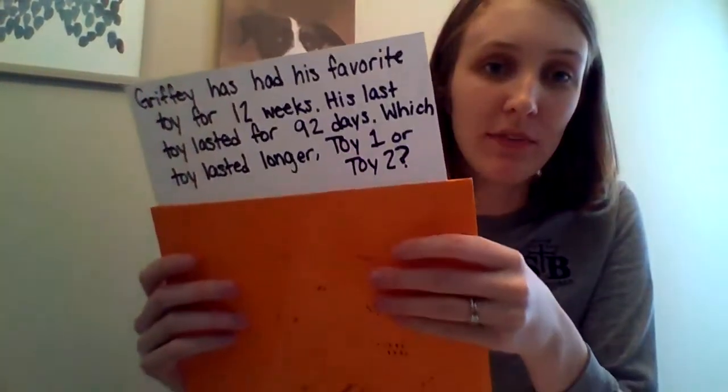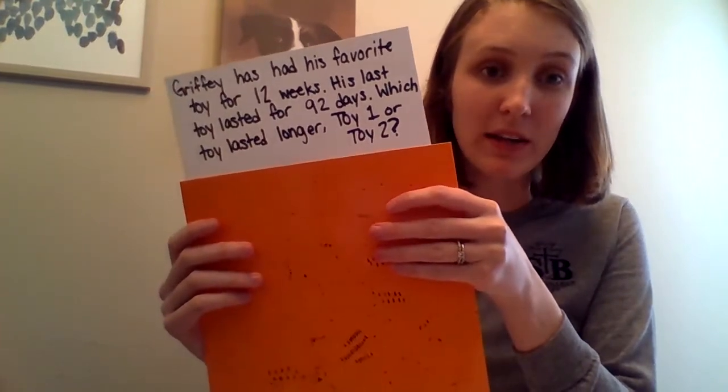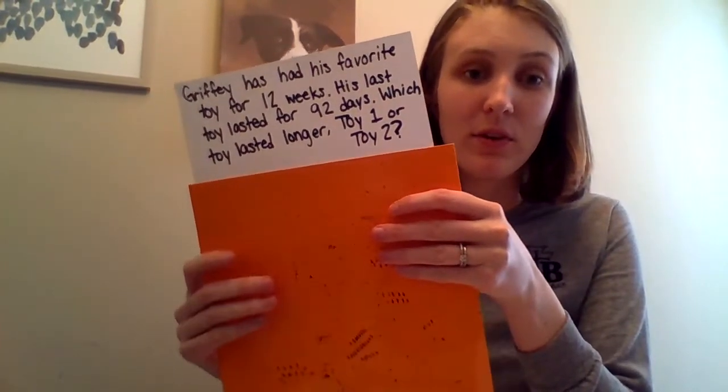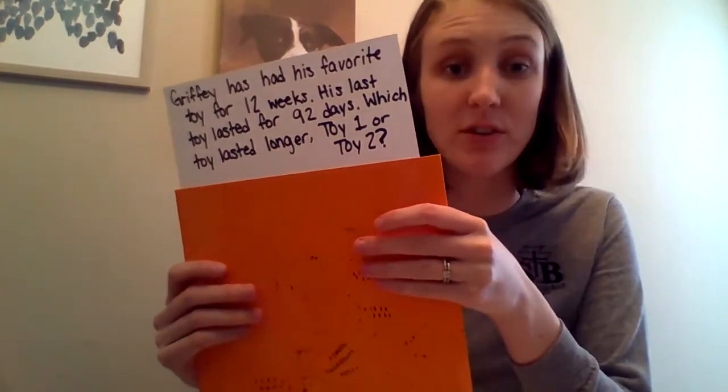Now for an example word problem. Of course, I love my dog, so my first word problem is based on Griffey. Okay, so here's the word problem. Griffey has had his favorite toy for 12 weeks. His last toy lasted for 92 days. Which toy lasted longer, toy 1 or toy 2?